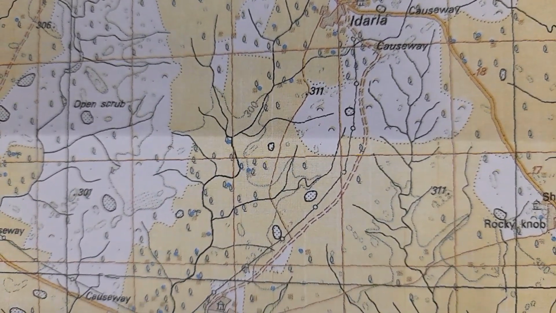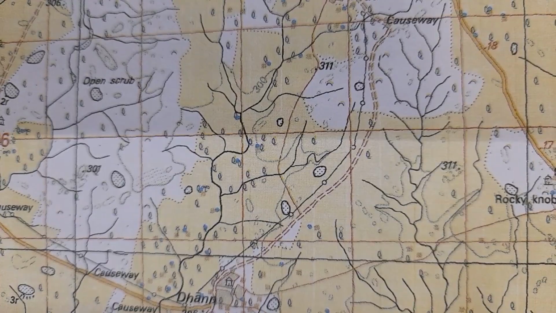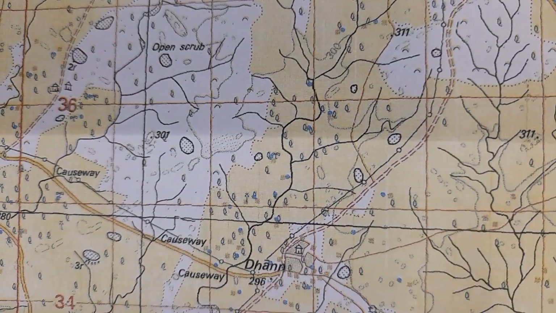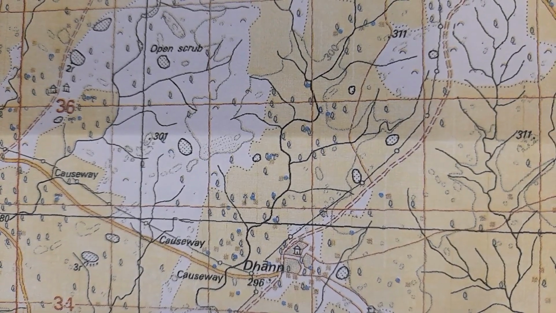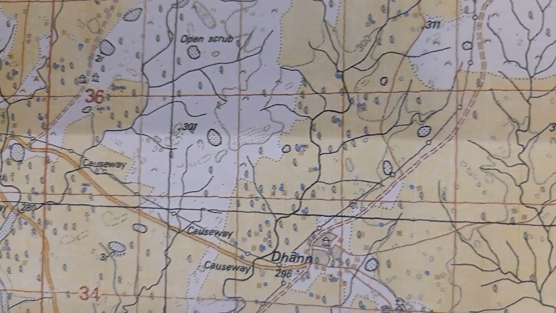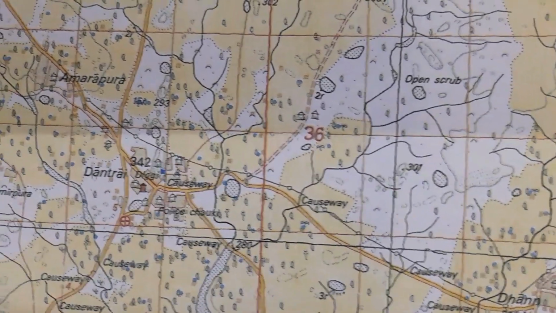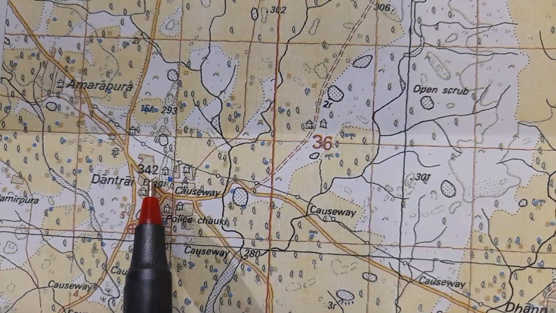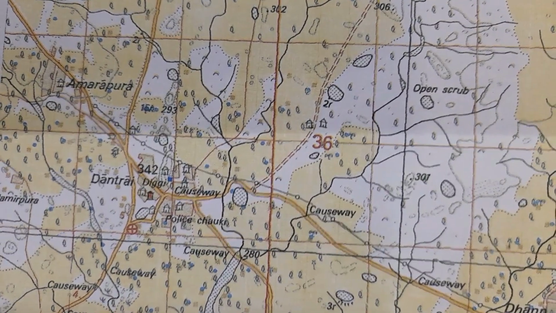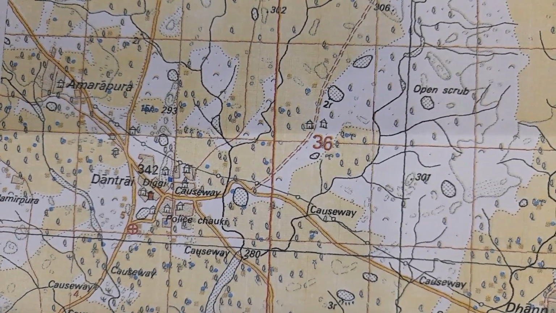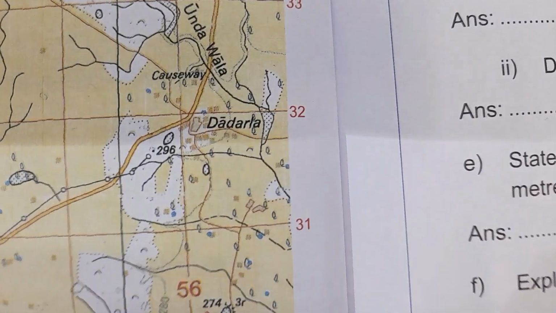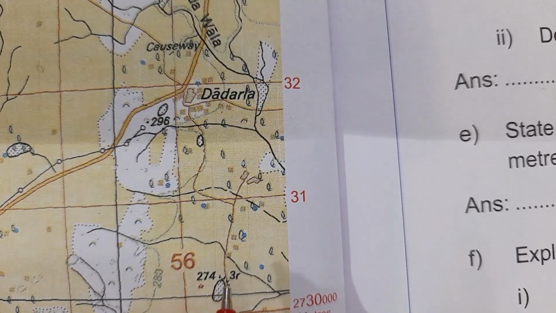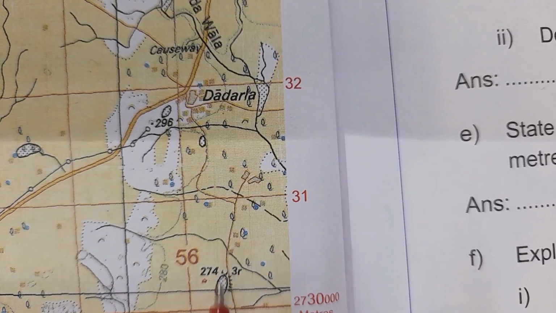So the highest spot height is 342. It is near Dantrai. Yes, we have found it. They're talking about this one. This spot height is 342 meters. And the lowest one is 274. You can see this one is 274. The lowest is 274. Now the next question.